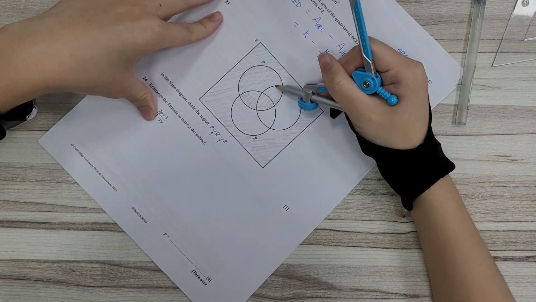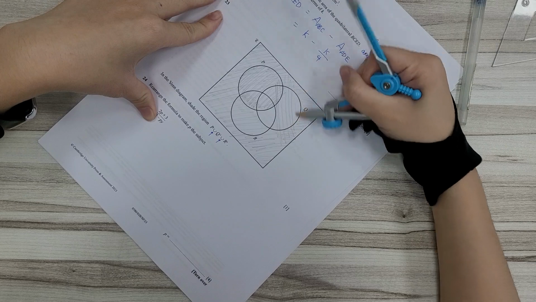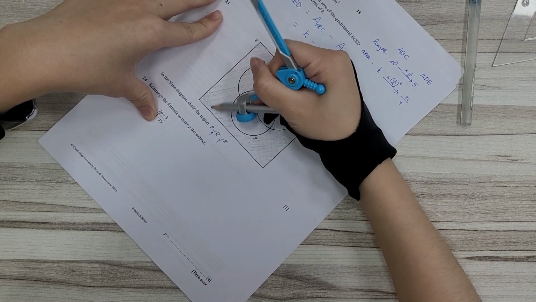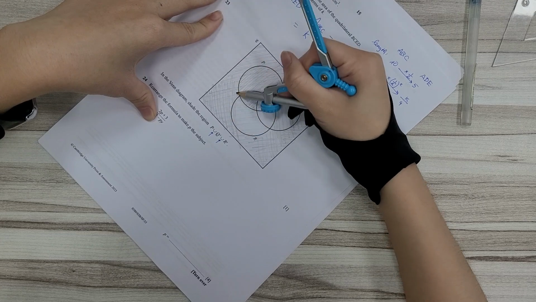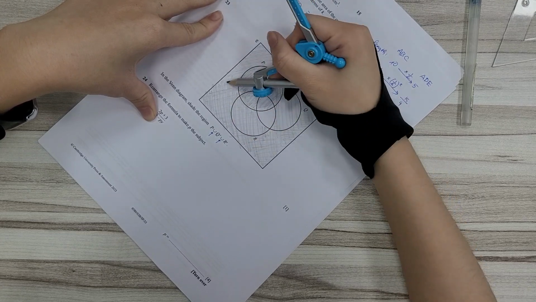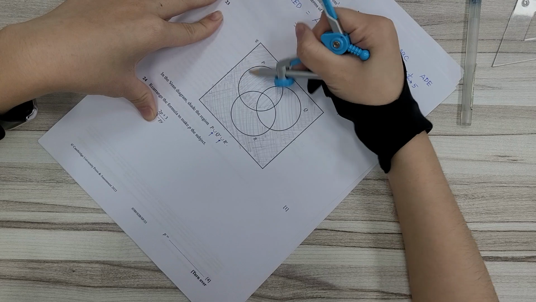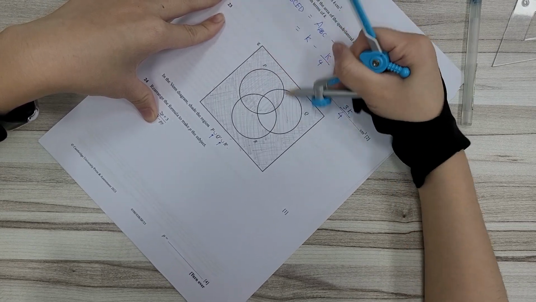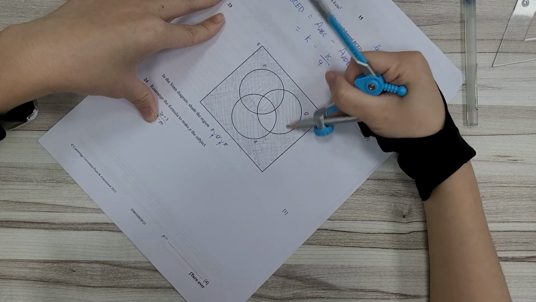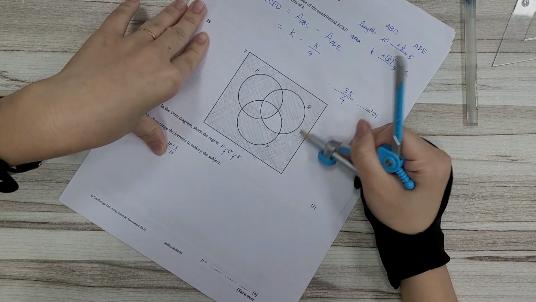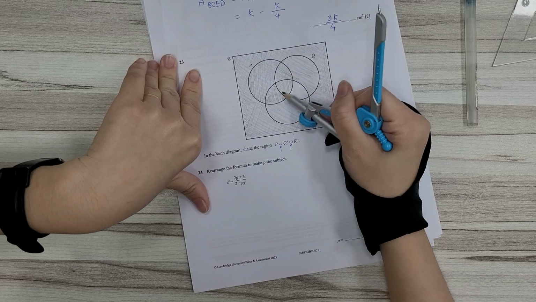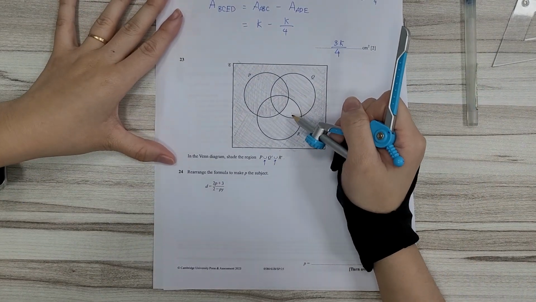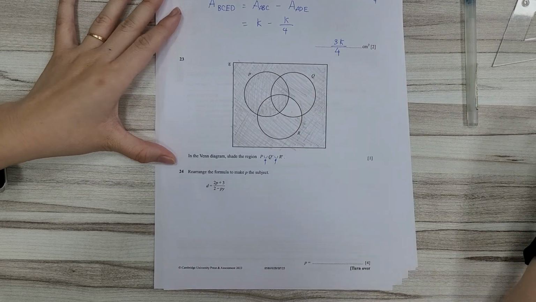R prime is everything that is outside of R. Okay, this is what was in P. So we shade everything but this one. This is the only blank area.